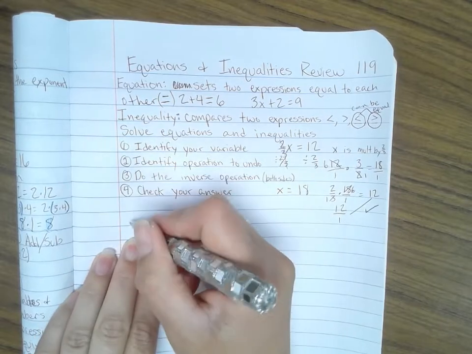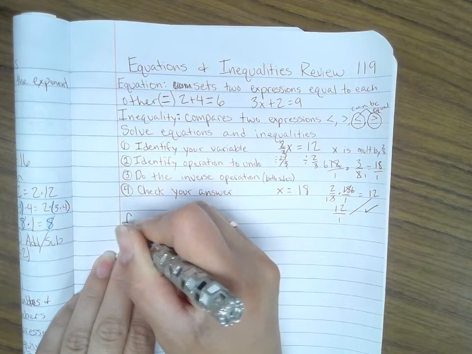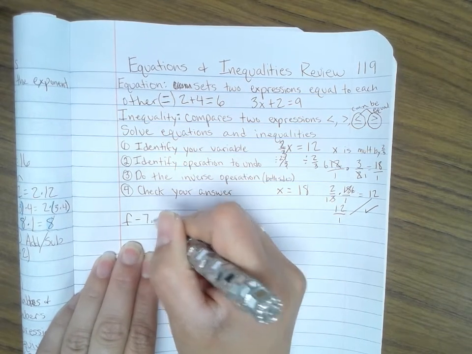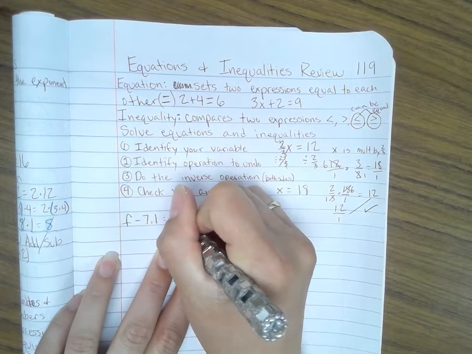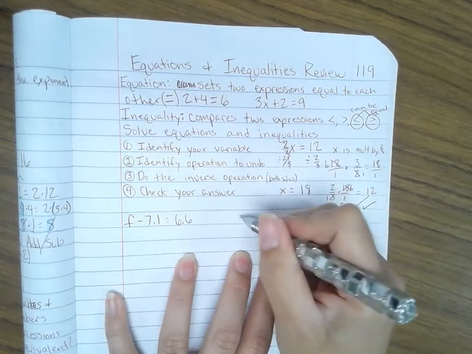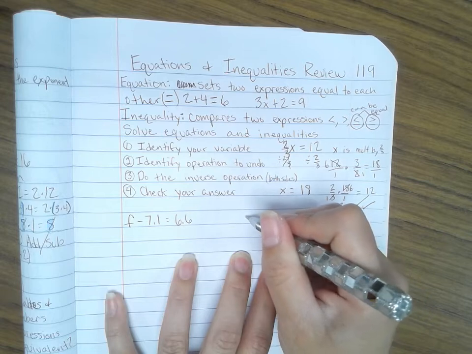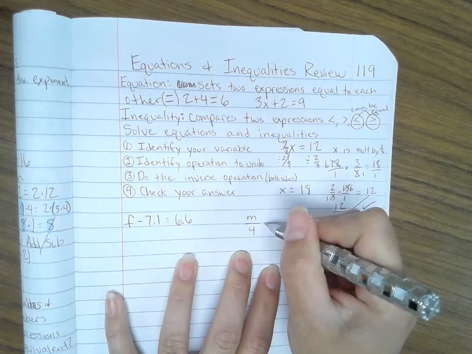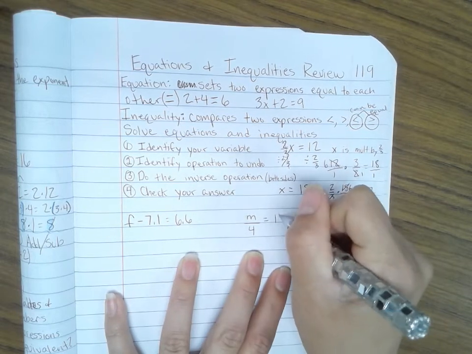So we're going to do a few examples. Let's do f minus 7.1 equals 6.6. And let's do m over 4 equals 11.